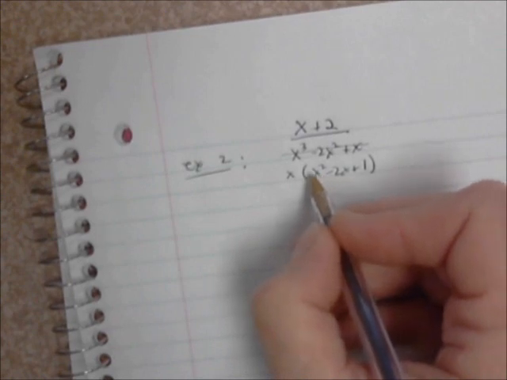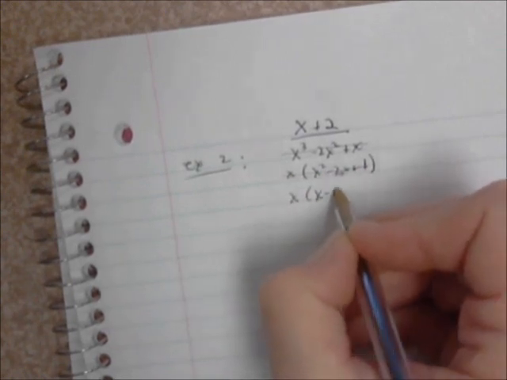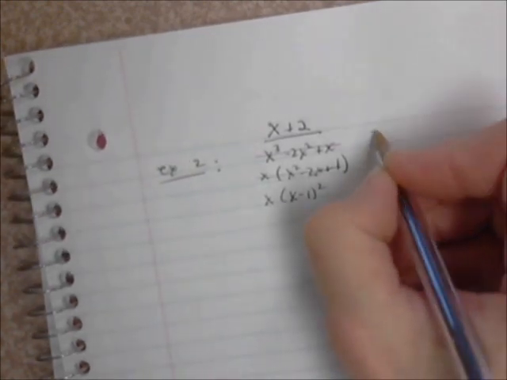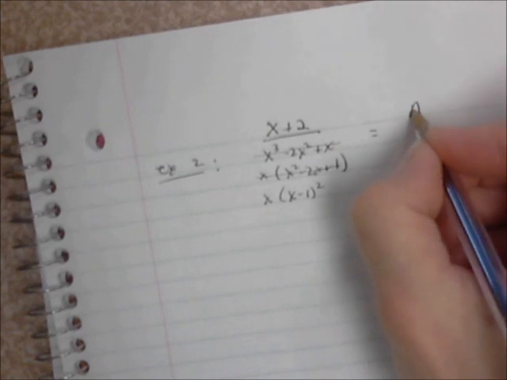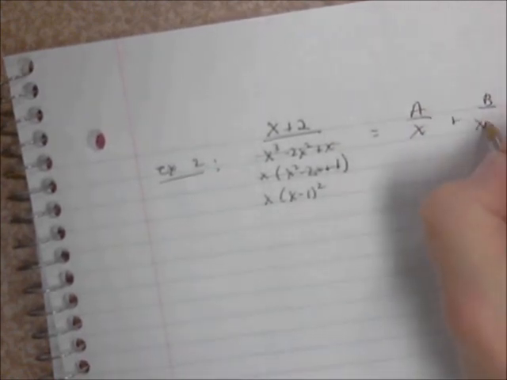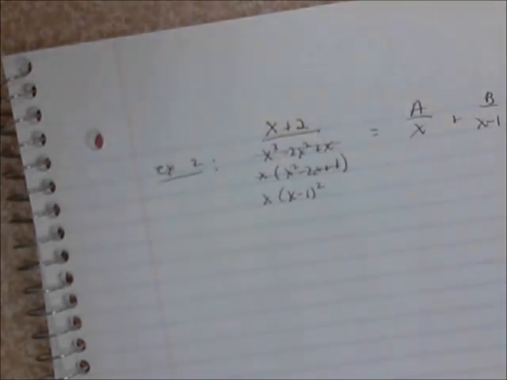And that's factored into x minus 1 times x minus 1, which is x times x minus 1 to the second power. So when we have the setup here, we have a over x plus b over x minus 1 to the first power plus c over x minus 1 to the second power. And we stop there because that's all it's raised to is the second power.